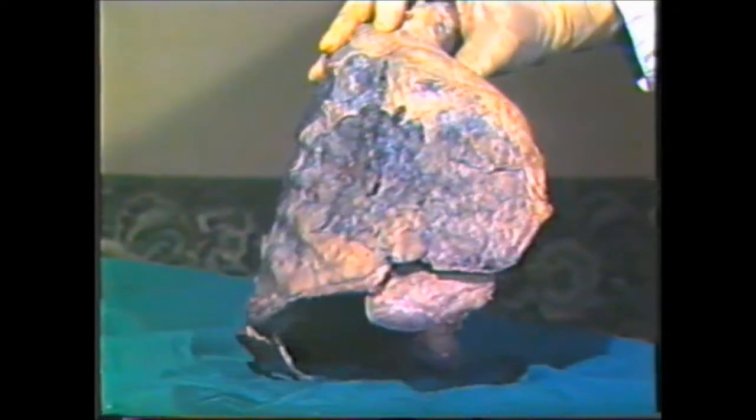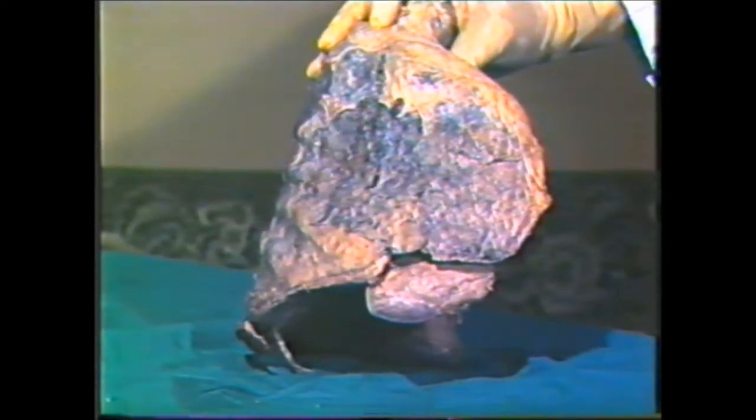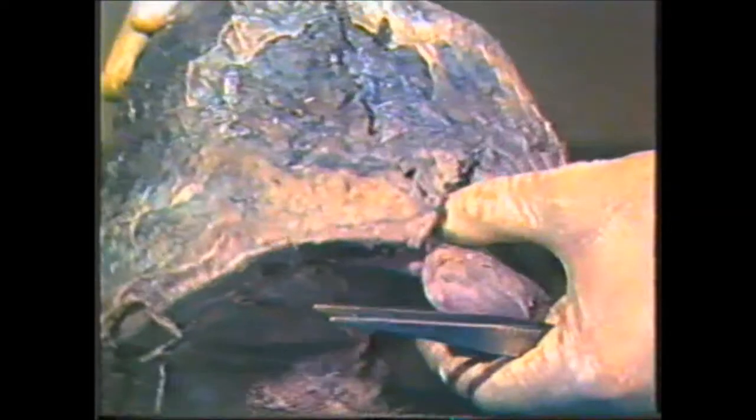The right lung is broader than the left and has three lobes: upper, middle, and lower. The upper lobe is separated from the middle by a transverse fissure, which is absent in this specimen because of adhesion. This is the oblique fissure which separates the lower lobe from the other two lobes.